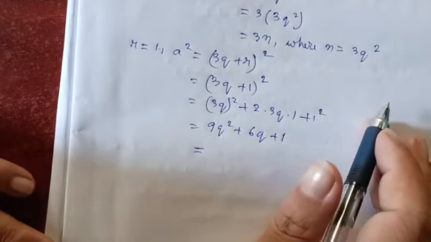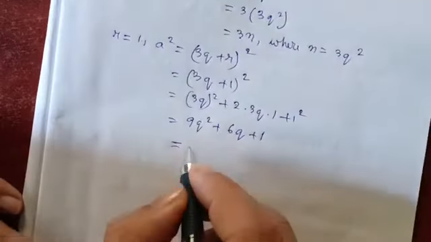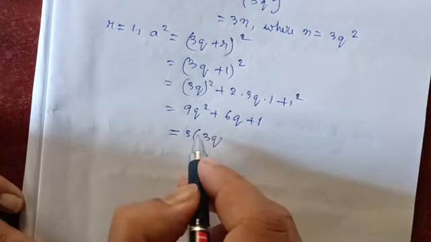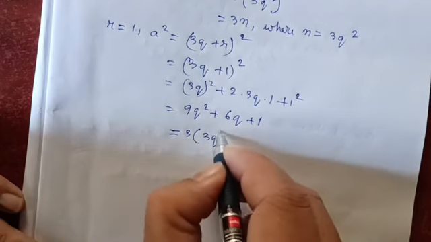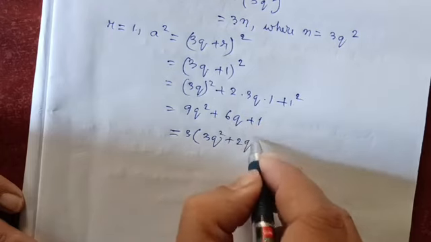Our b value is 3, so take 3 common: 3 times 3q square plus 2q, plus 1.